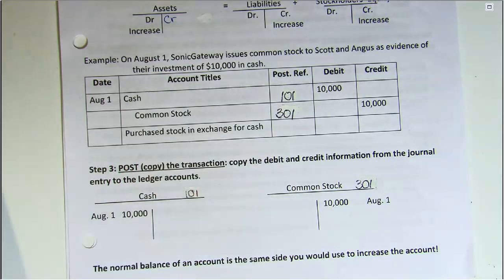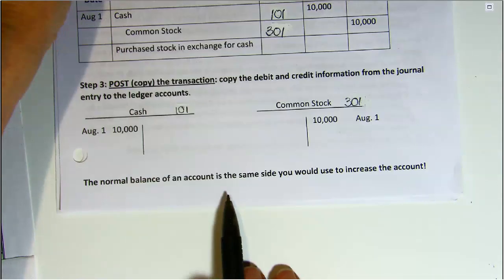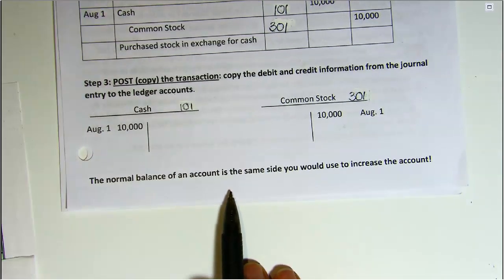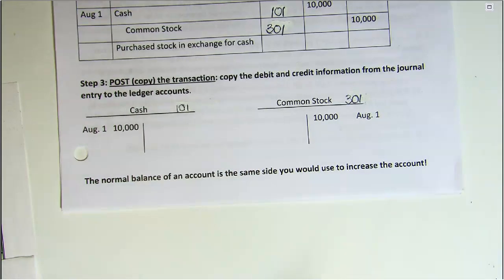One last thing before we finish this mini lecture, and that is that the normal balance of any account is the same side that you would use to increase this account. We're going to be seeing this in the next mini lecture where we learn how to calculate account balances and do the trial balance.